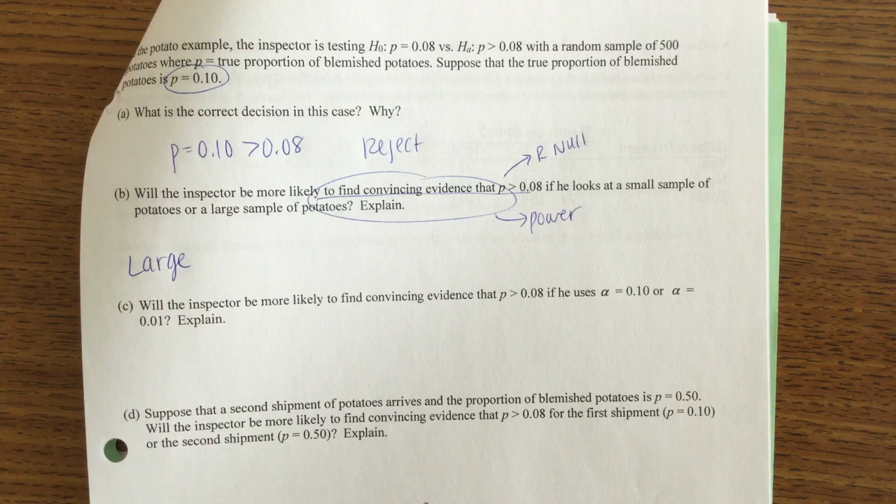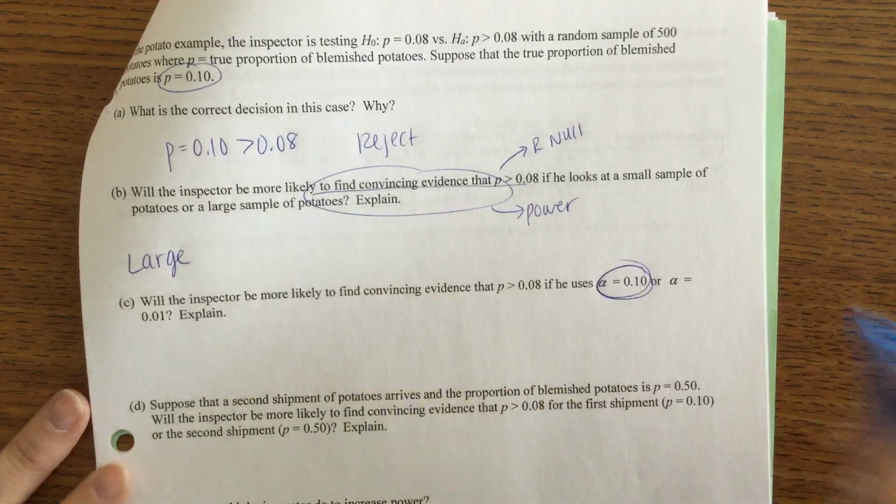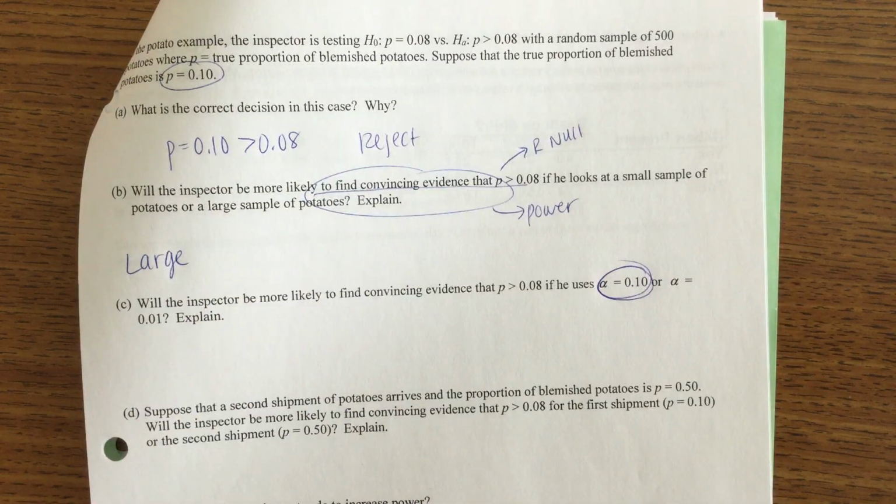Okay, I would like to start going over this. Part C, will the inspector be more likely to combine, with alpha 0.1 or 0.01? 0.1. If you increase alpha, it'll decrease beta, which increases the power.